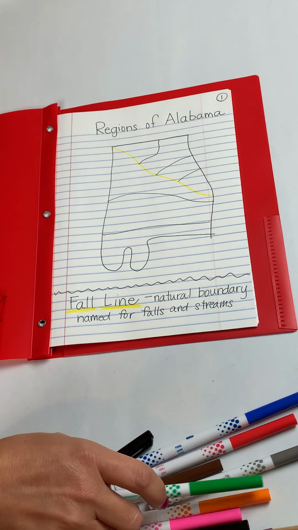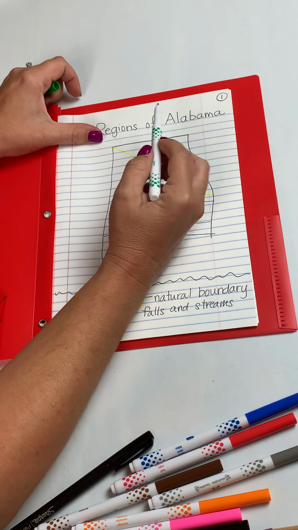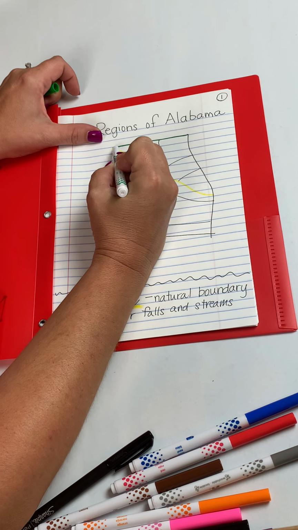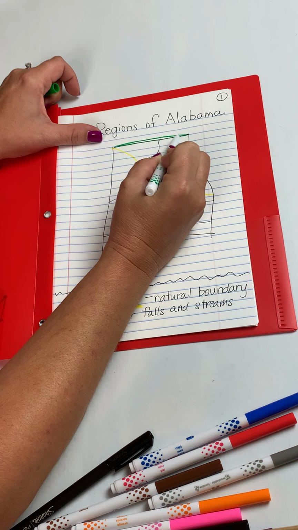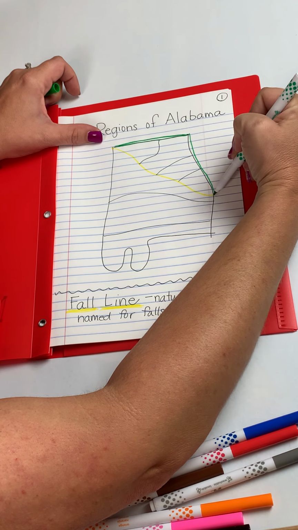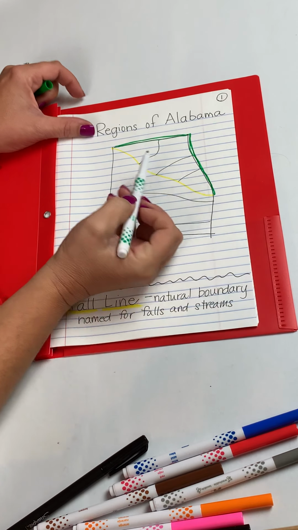All right. Now, I want you to get your green marker or crayon, and we are going to just kind of trace along where we drew the top and down to the yellow. Don't go past the fall line. Don't go past the fall line.